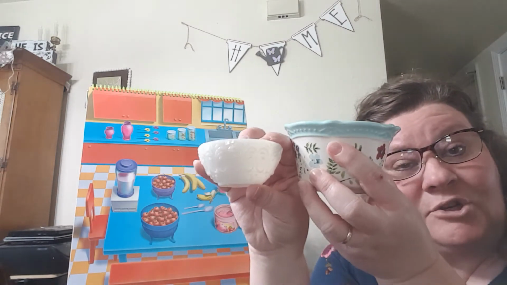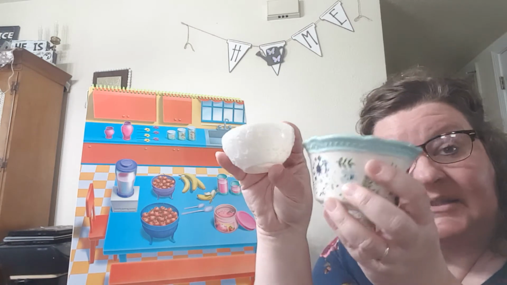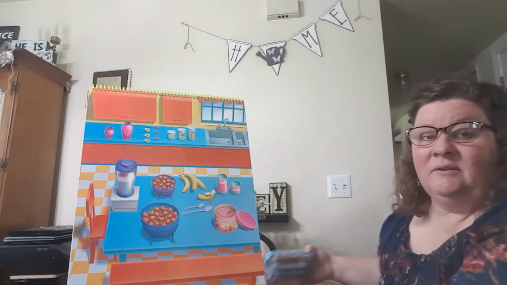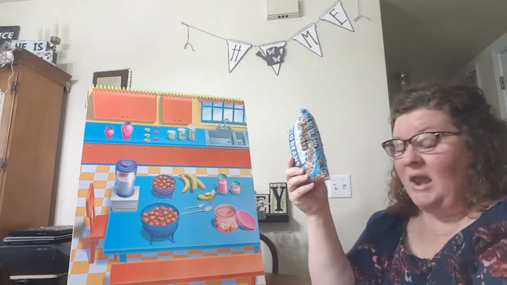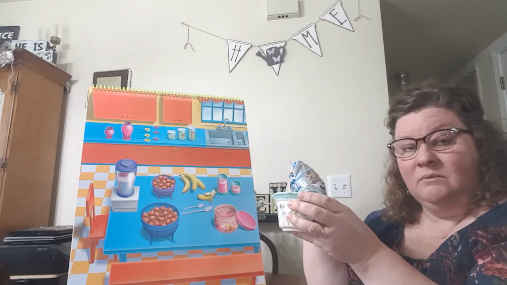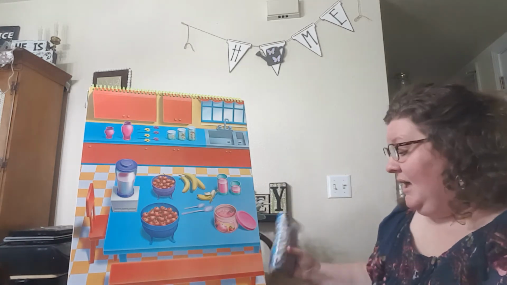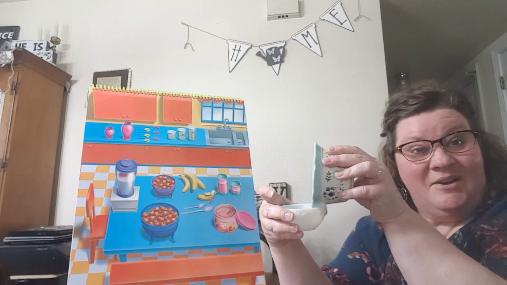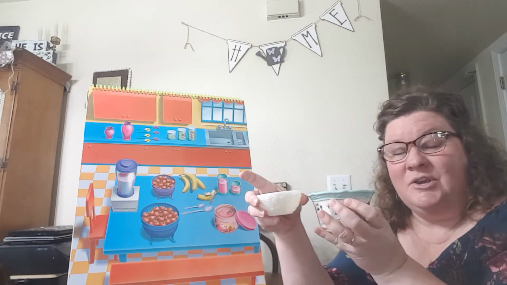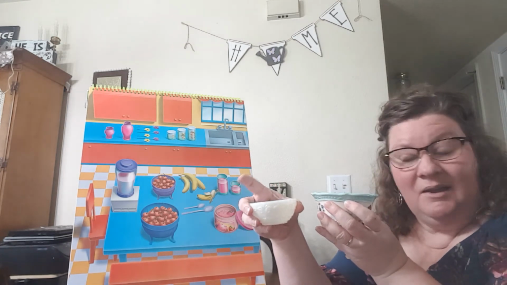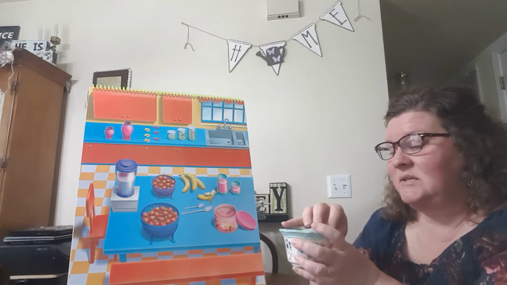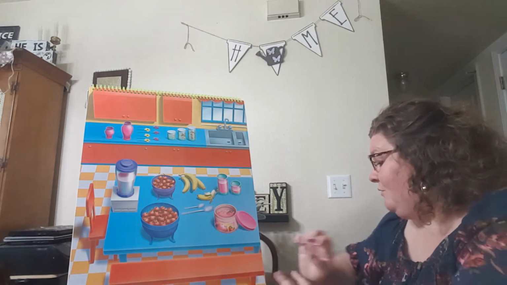Now, if I wanted to measure how much fits inside here, I could get my beans out. I have some beans here. And I could pour beans in this one. And then I could take them and try to pour them all into this one. Do you think they would all fit if I tried to pour all those beans inside this container? Or do you think there would be too many and it would overflow out of my little bowl? Something to think about.